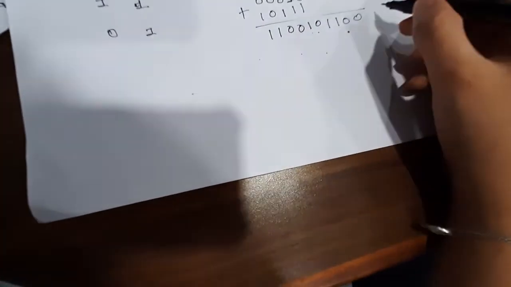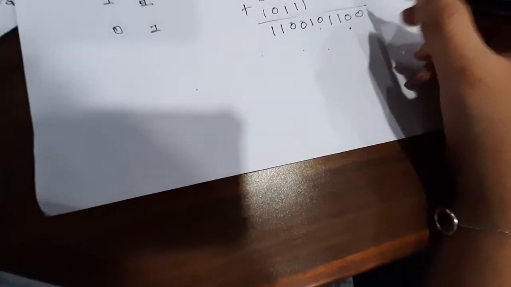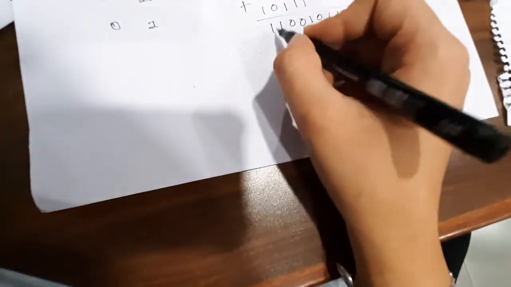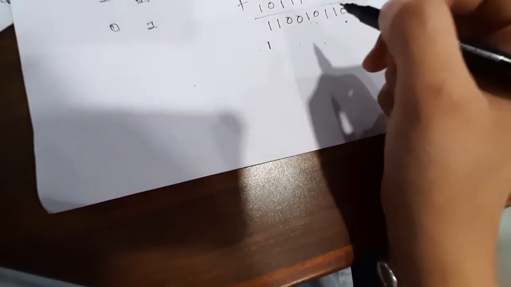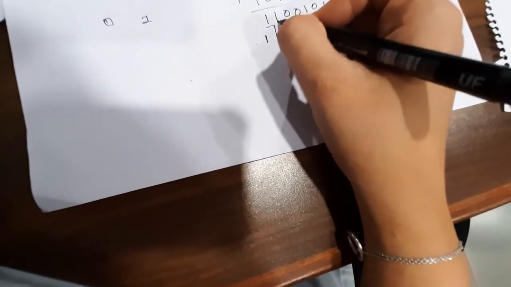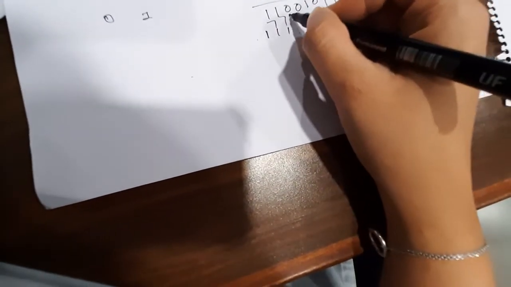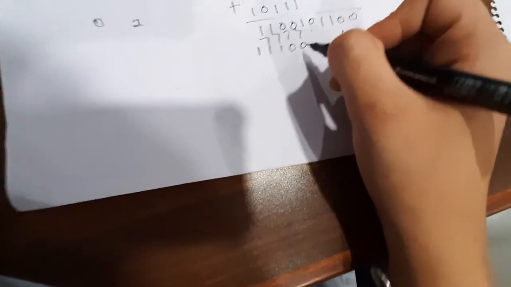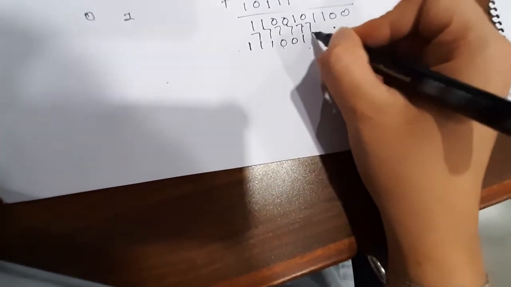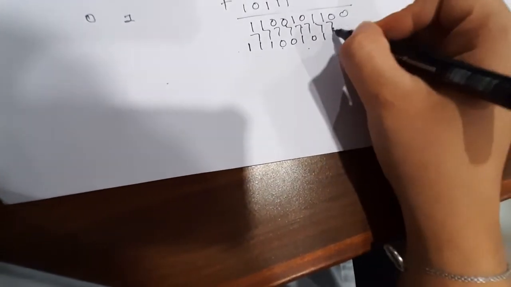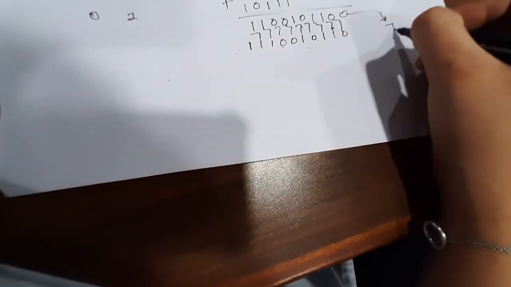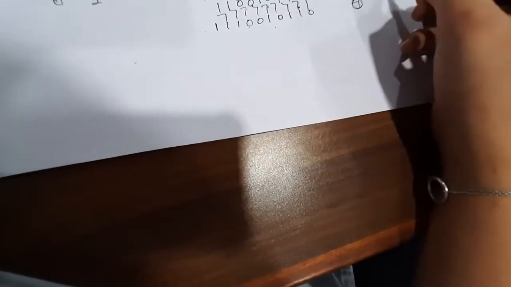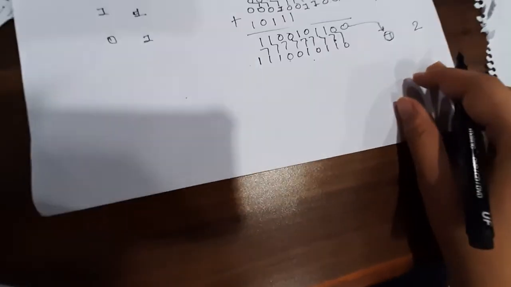After that we have to perform the shift right operation. For that we'll consider the first sign bit as it is and perform the shift right operation. And this 0 will go here and decrease the sequence counter value to 2.